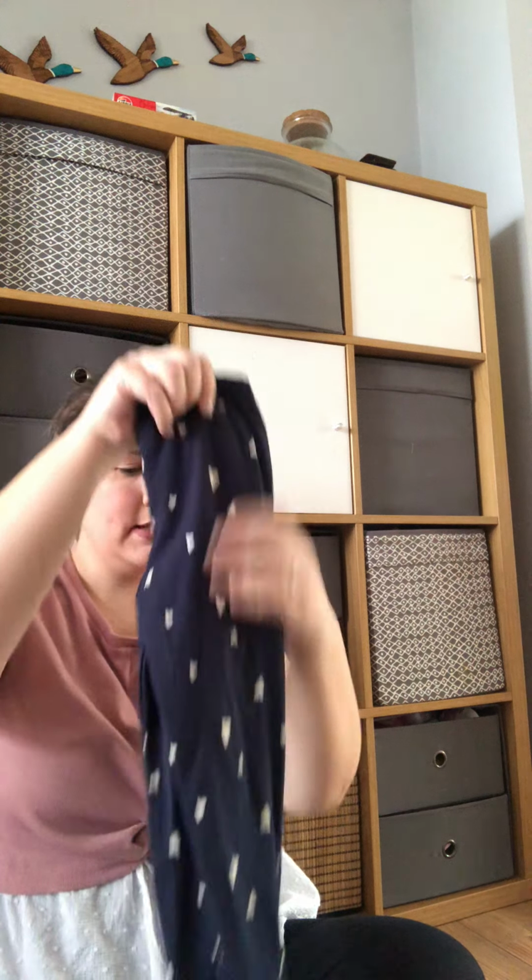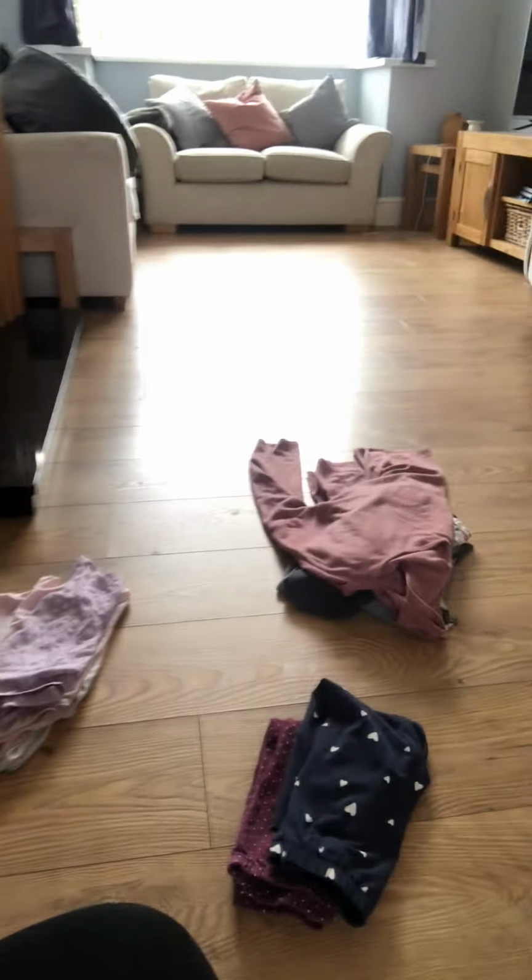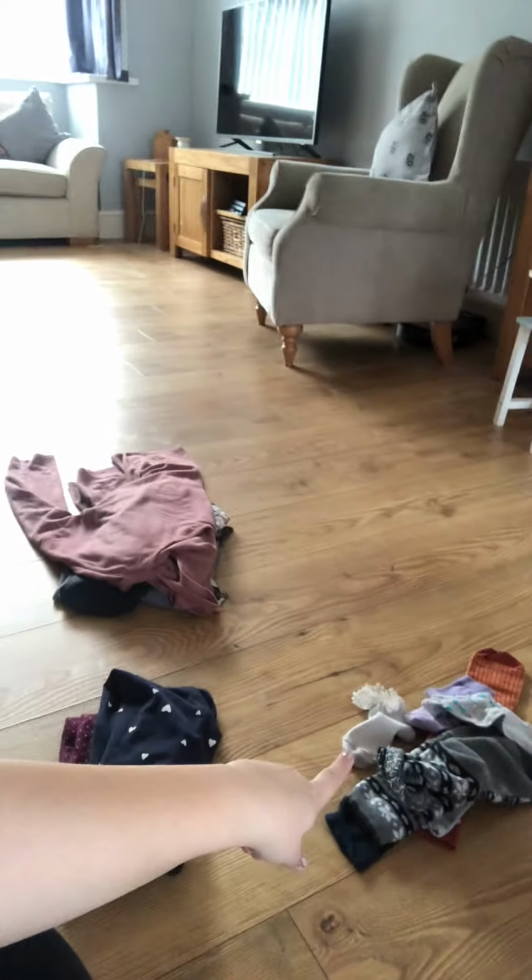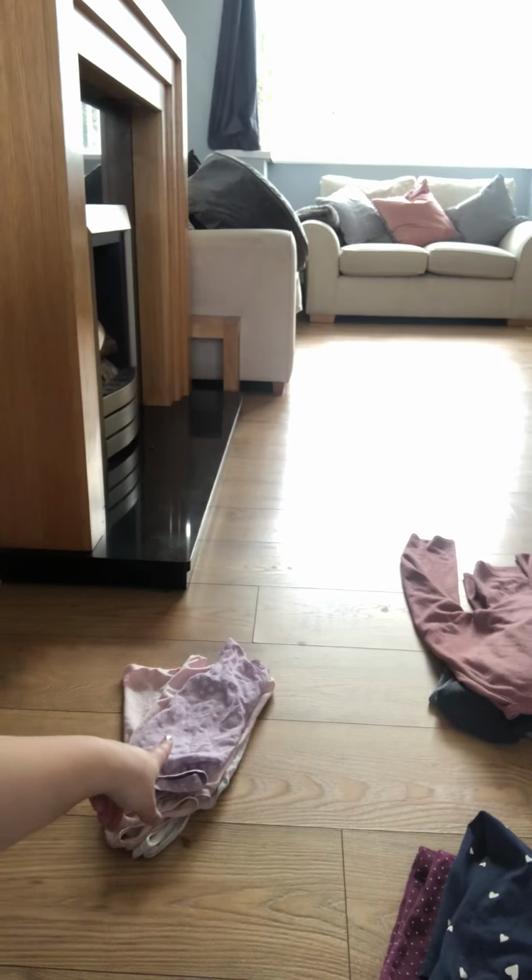Got another top. Got some more trousers, so I'm going to pop them on the trouser pile. And we've got some more socks, so they can go on the socks pile. And that is all of our groups of clothing sorted out. So I know that at the end, I've got 4 groups, and we had tops, socks, trousers, and vests. So that is one way you could sort some clothing.